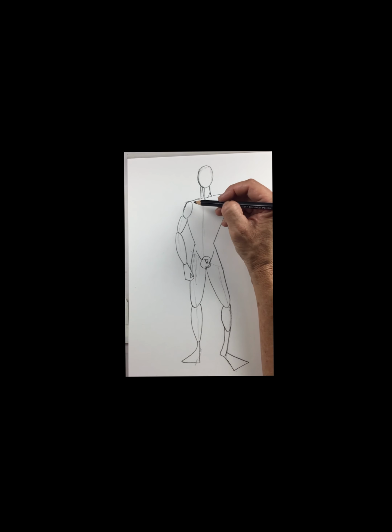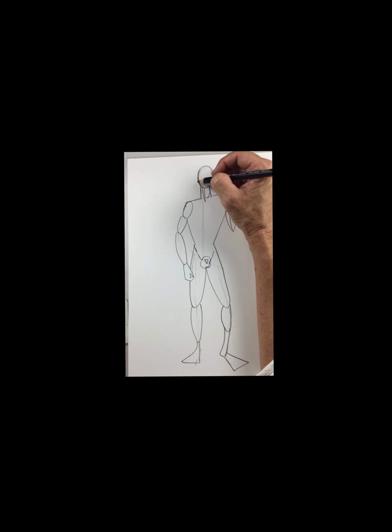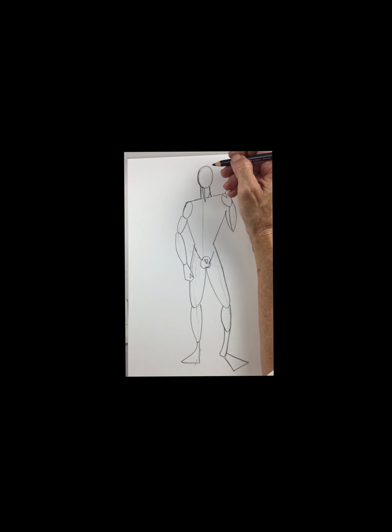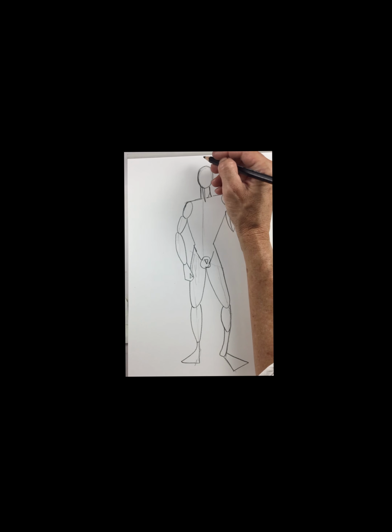And then I can start to go more into the form, and I can further maybe divide it, while still thinking about maintaining symmetry, ways that I can approach the symmetry in an interesting fashion.